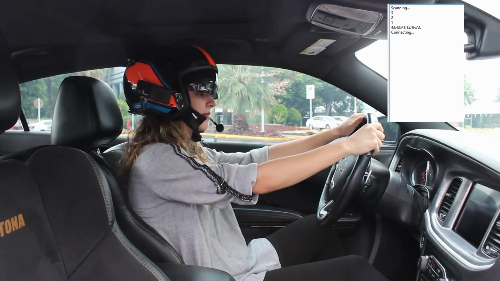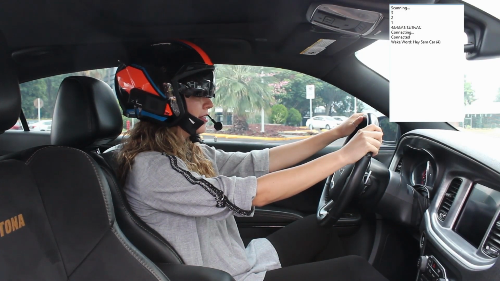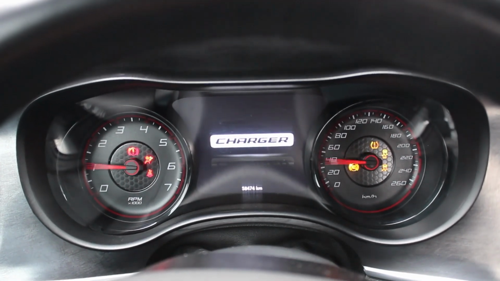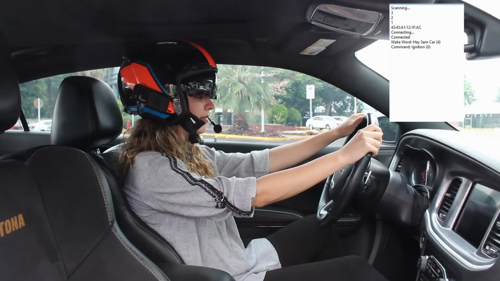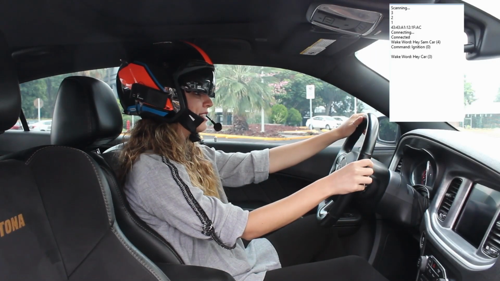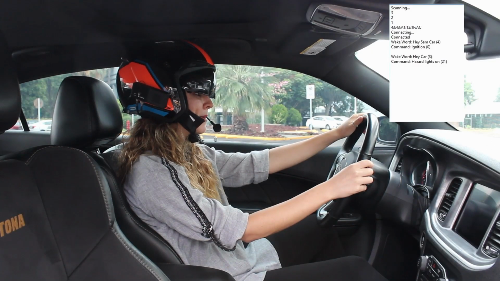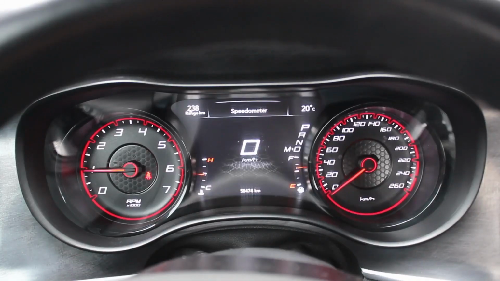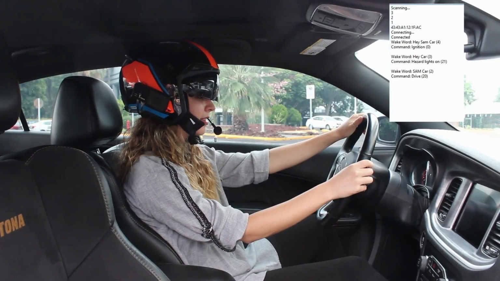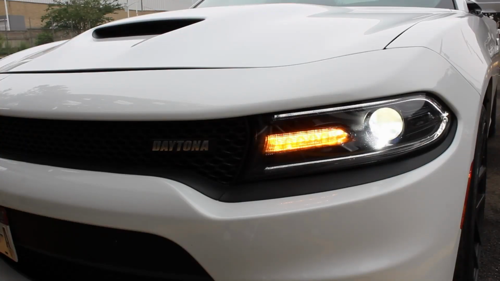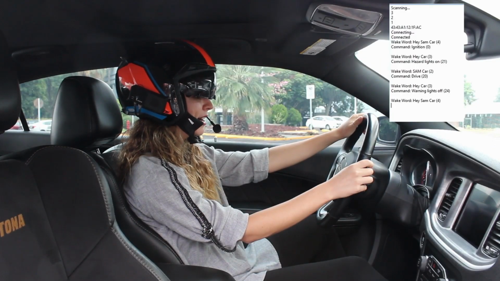SAM project. Hey Samcar, ignition. Hey car, hazard lights on. Samcar, drive. Hey car, warning lights off. Hey Samcar, accelerate.